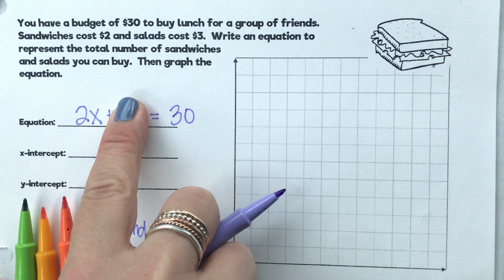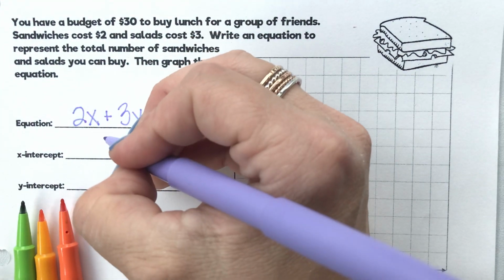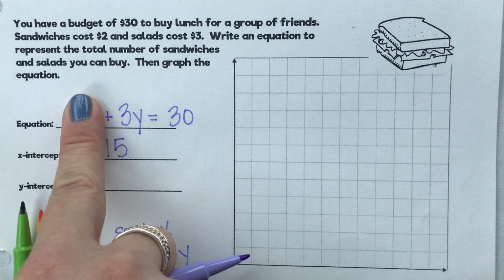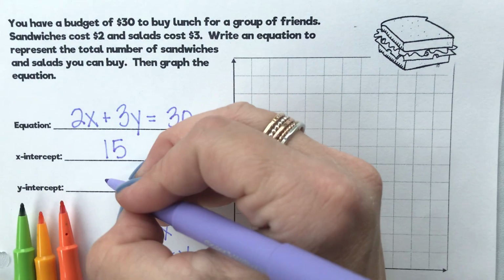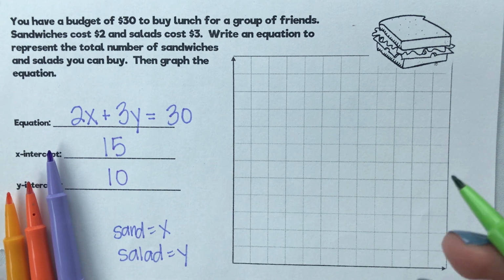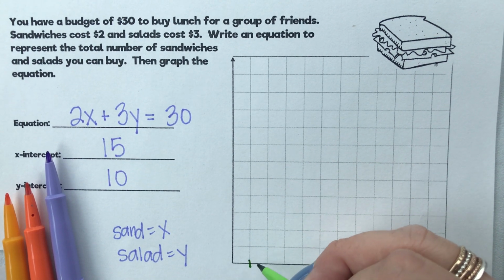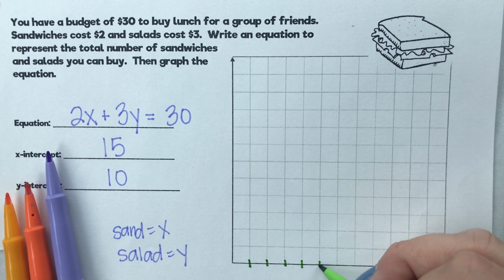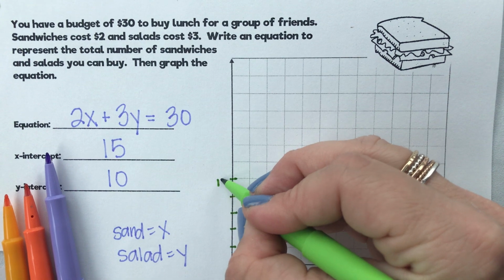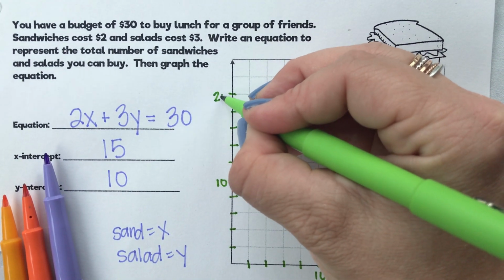So if I only bought sandwiches, right, 30 divided by 2, I could buy 15 sandwiches. If I only bought $3 salads, I could buy 10 of them. So I have 15 and 10. I am gonna go by 2s. 2, 4, 6, 8, 10. 2, 4, 6, 8, 10, 12, 14, 16, 18, 20.